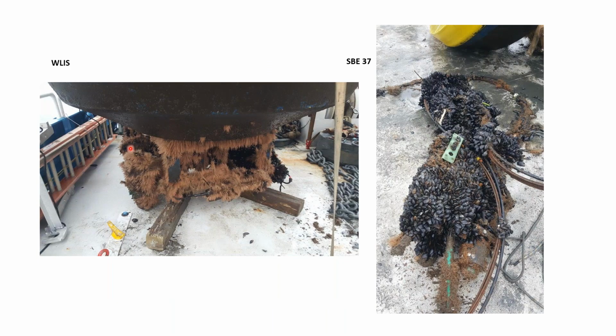I consider Western Long Island Sound pretty much a very extreme environment. This is on recovery. These sensors come back with hydroids, propellids, mussels. I will say this is the copper guard that we have on the Seabird CTD. It does a pretty good job. That's about the only thing you can tell in that massive instrument there.